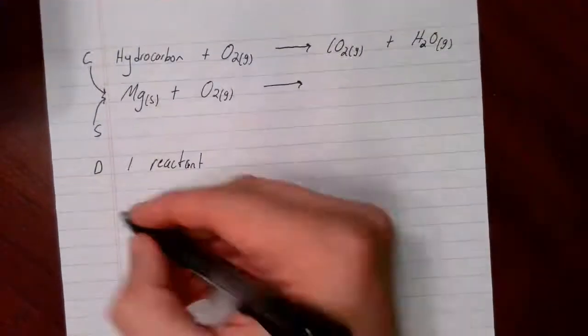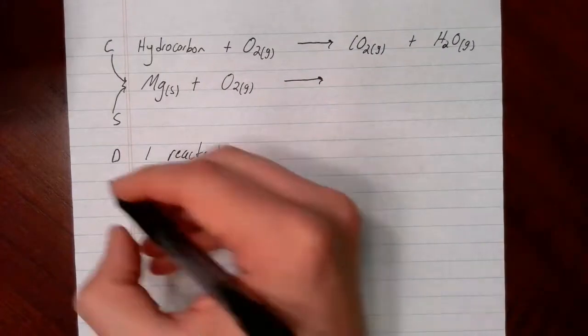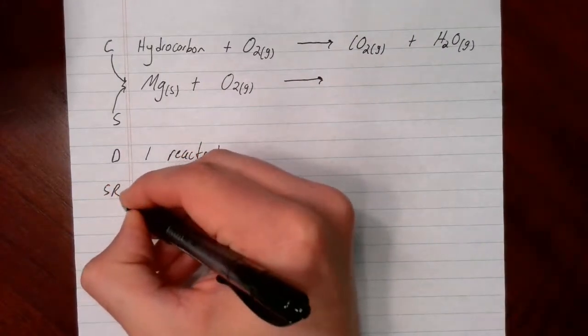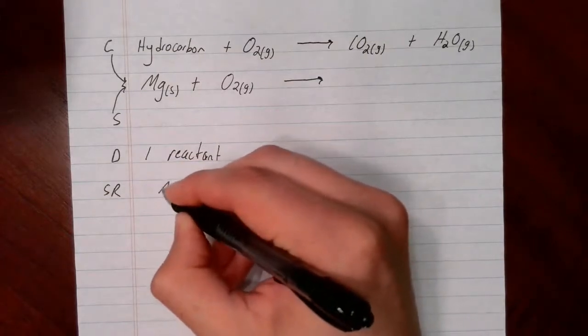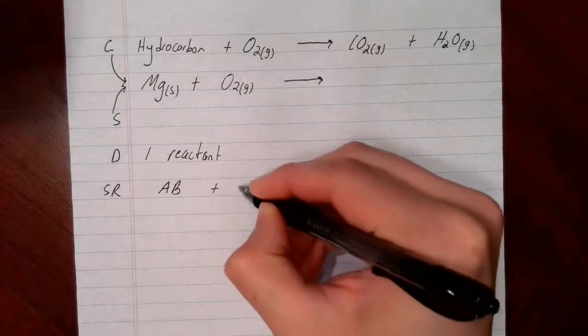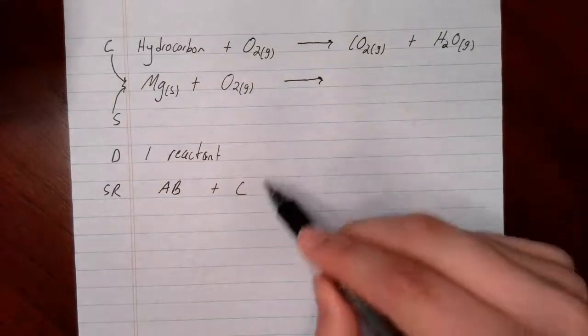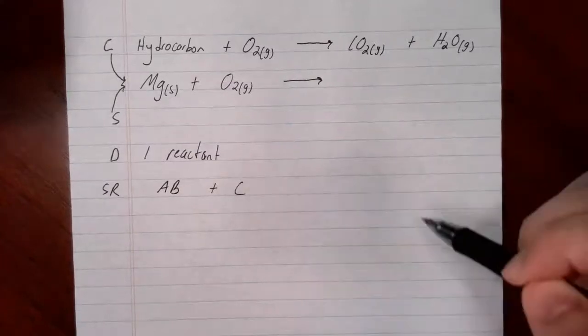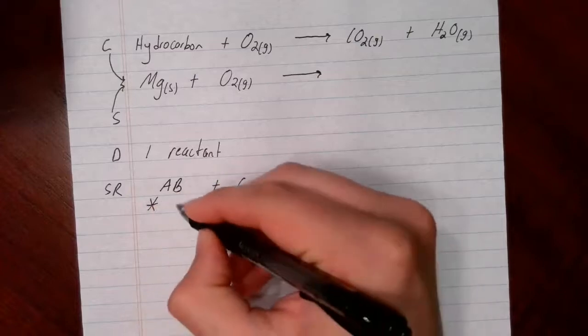So then we get to the two more difficult types of reactions. We have single replacement. We'll look at first. So we see something like, we'll just say AB plus C. Okay. So a compound plus a single atom, so a single metal or a diatomic halogen here. Don't forget, for single replacement reactions, you have to use the activity series.